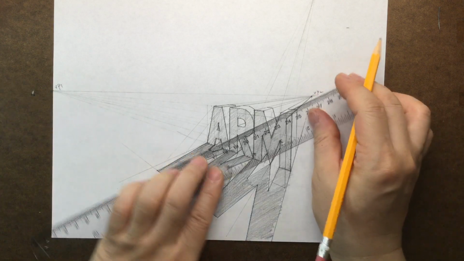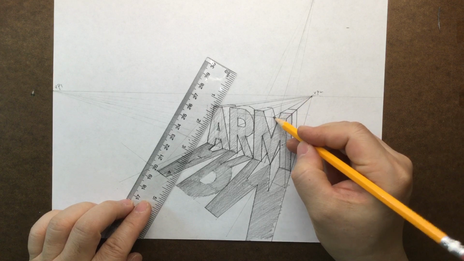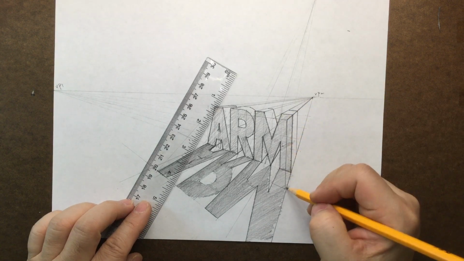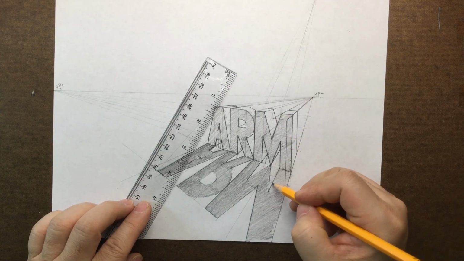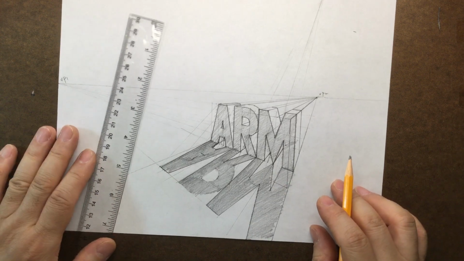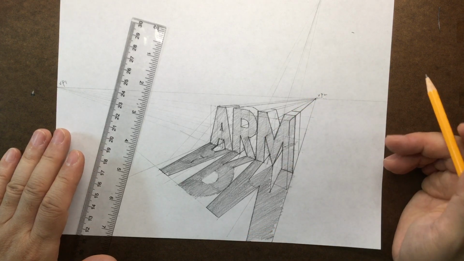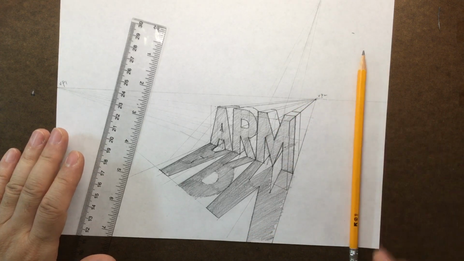Okay, so I hope you understood what I meant. Okay, then see what happens. Good. All right, that's how you do adding shadow to the 2-point perspective letters.